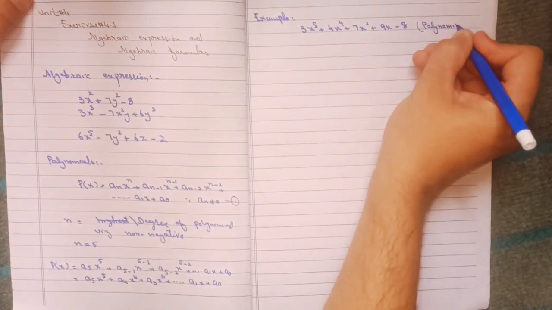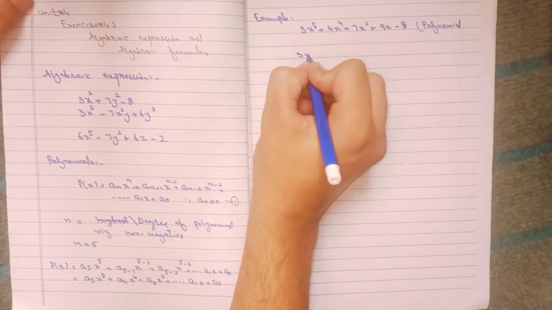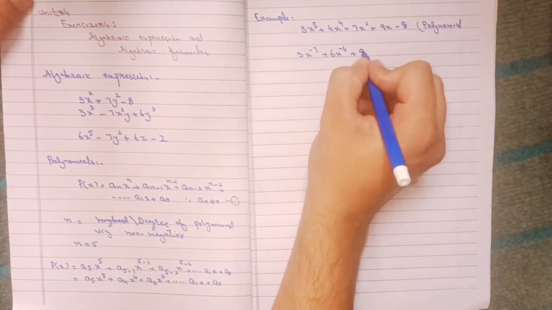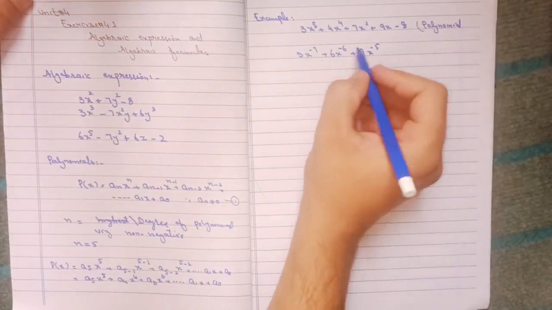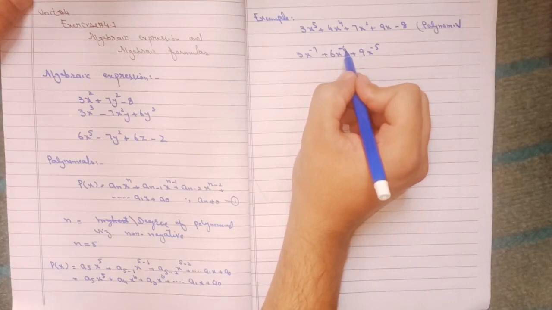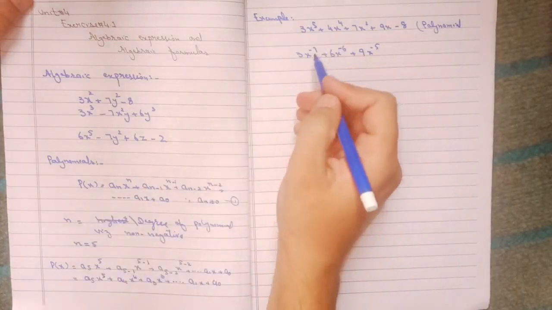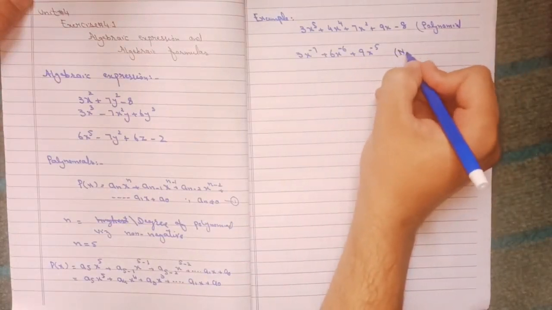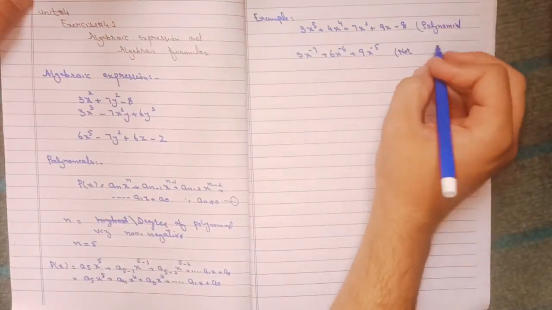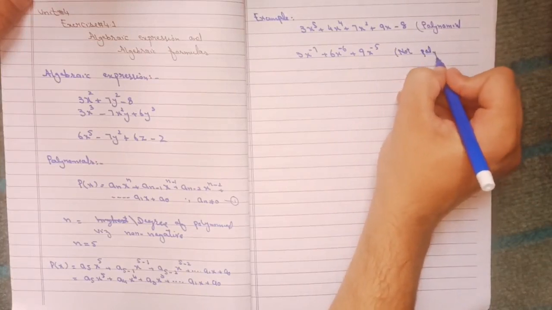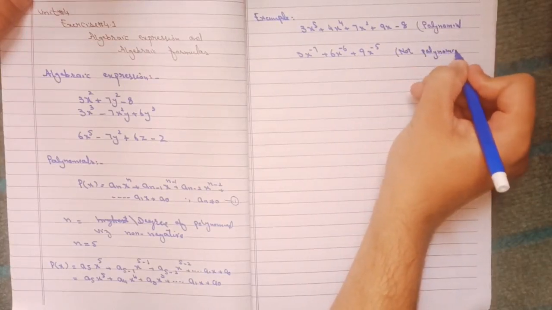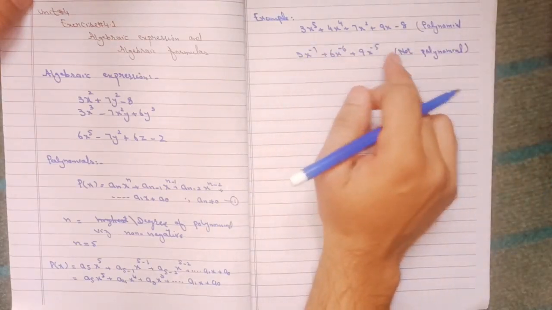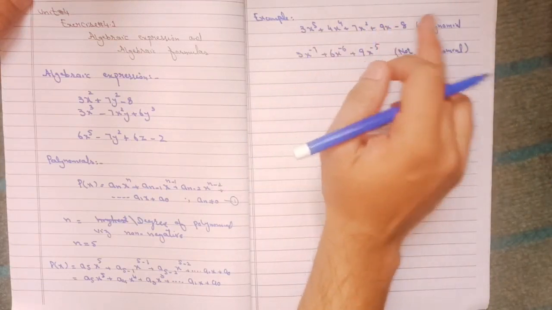But when I write 3x to the power minus 7, 6x to the power minus 6, 9x to the power minus 5, the degree is negative. For a polynomial it should be non-negative, so this is wrong. It is not a polynomial. It may be a reciprocal equation or whatever, but not a polynomial. A polynomial must have a non-negative degree. Here in this case it is given negative, so it is not a polynomial. When the degrees are positive, it will be a polynomial.